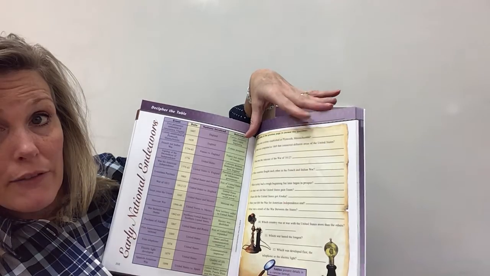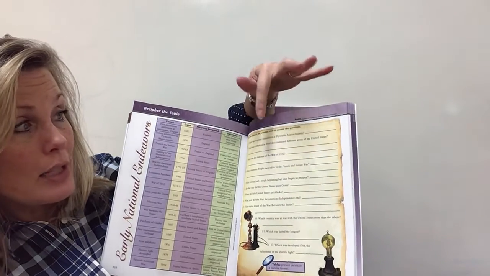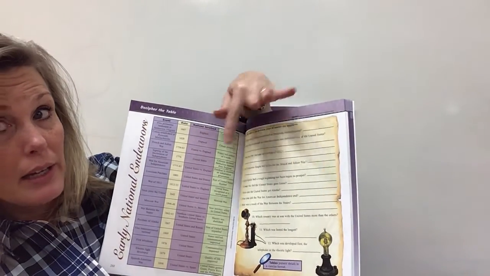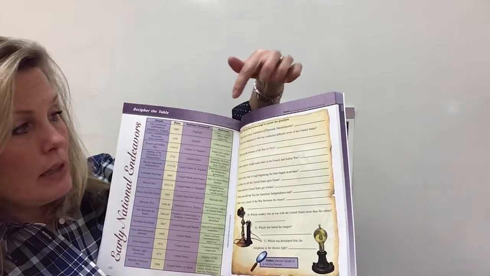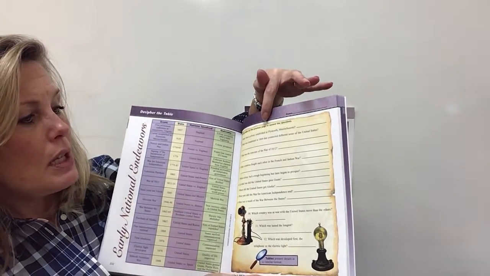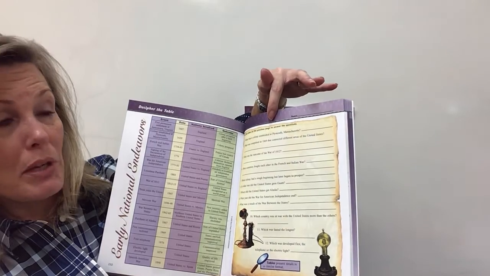So once you have finished answering these questions, you're going to take a picture of just page 233. I don't need to have a picture of this, right? Because it doesn't have any answers on it. Just this one, and then submit that in the attach button for today's lesson.